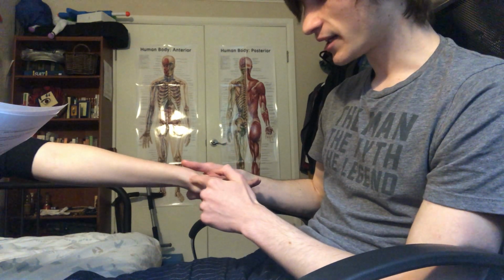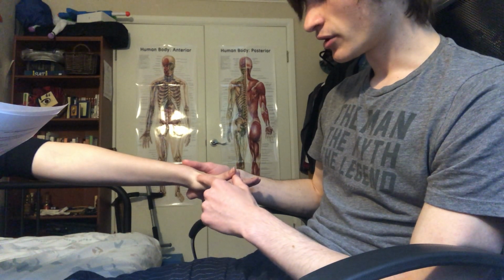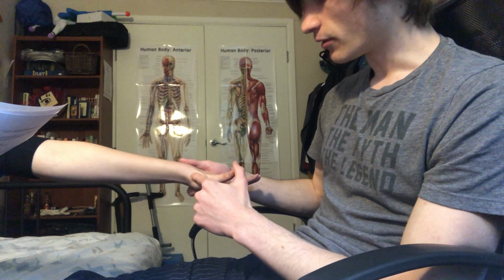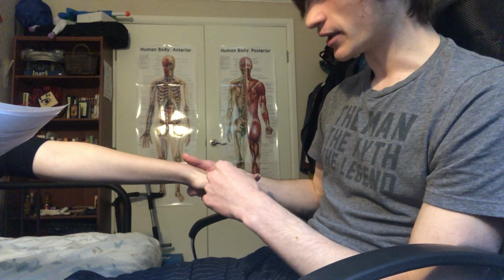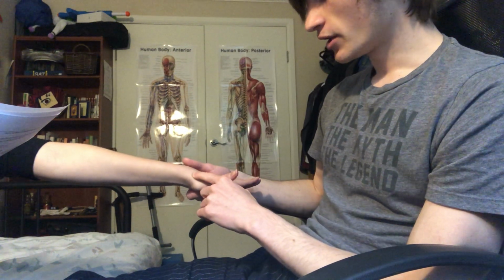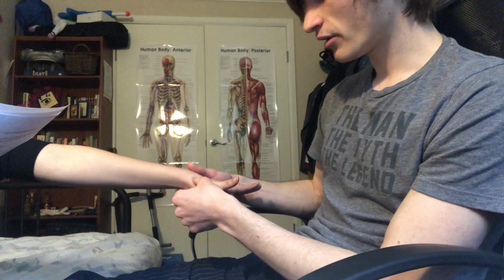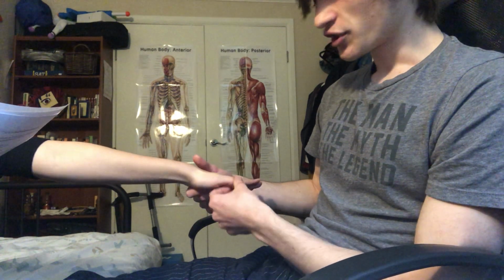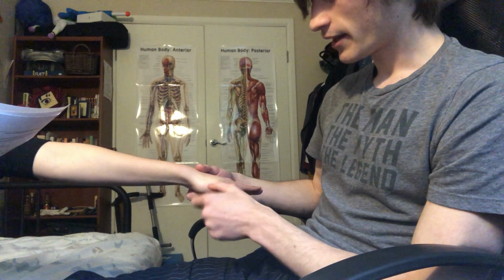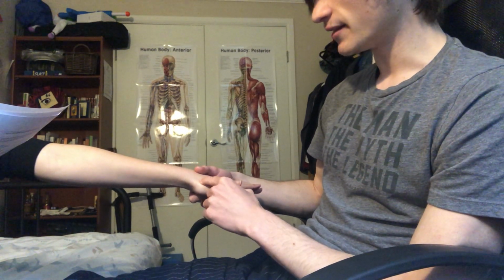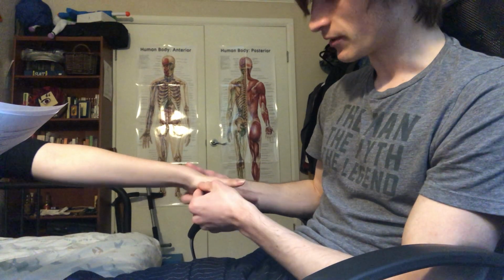Okay, anatomical snuffbox. The anatomical snuffbox itself, from the radial side, is going to be the extensor pollicis brevis, as well as abductor pollicis longus. And on the ulnar side, it's going to be extensor pollicis longus, or this very prominent tendon right here. These are going to be the tendons that are involved in de Quervain syndrome, and we can also palpate within the anatomical snuffbox, and if there's pain or tenderness, it can indicate whether the scaphoid is fractured or not.